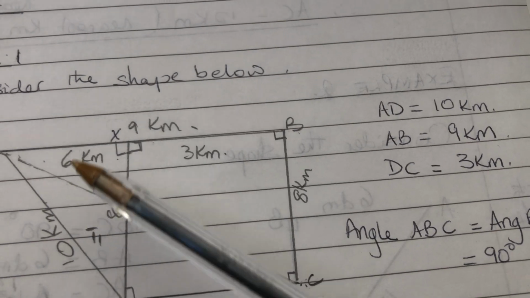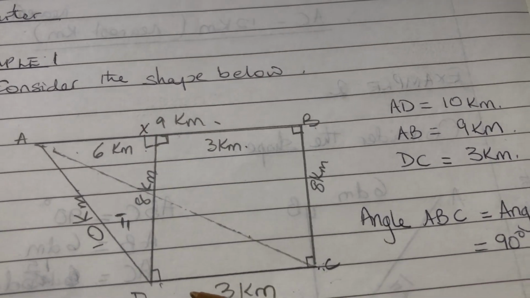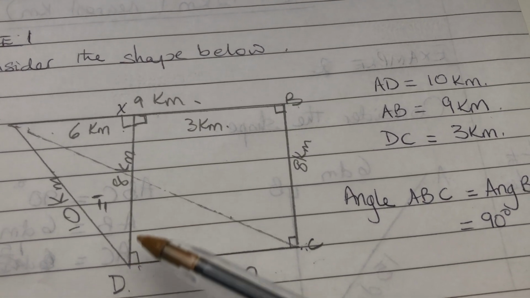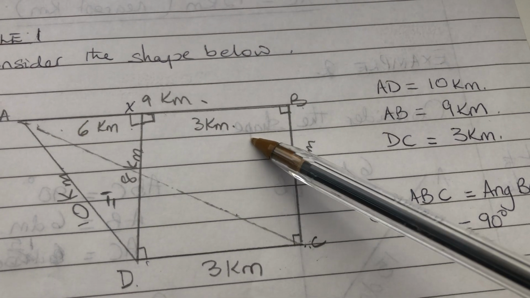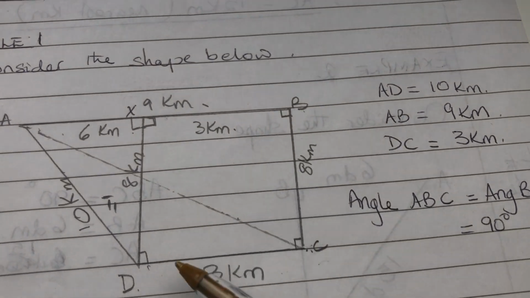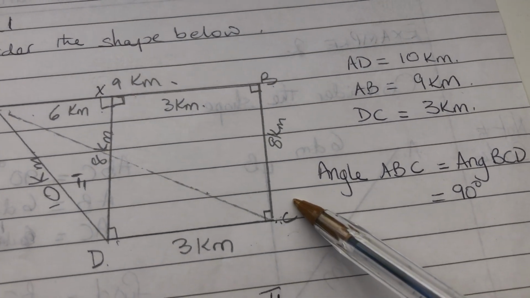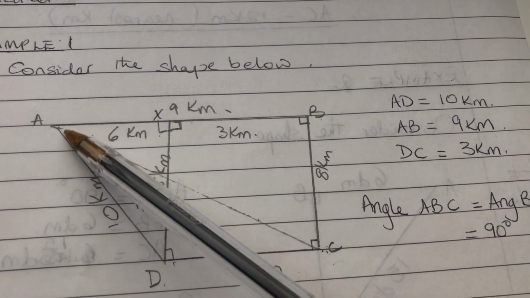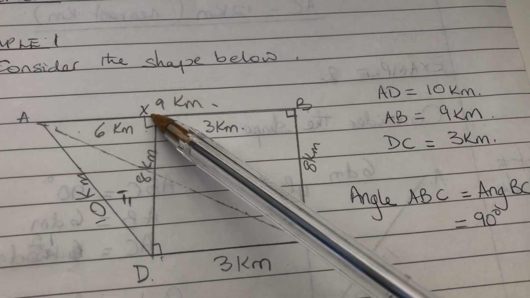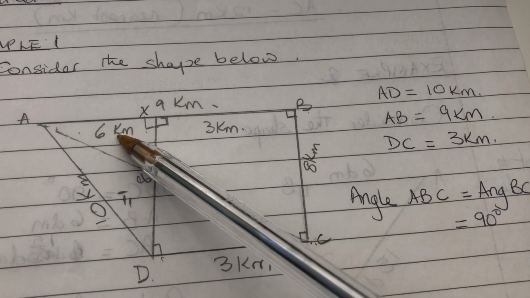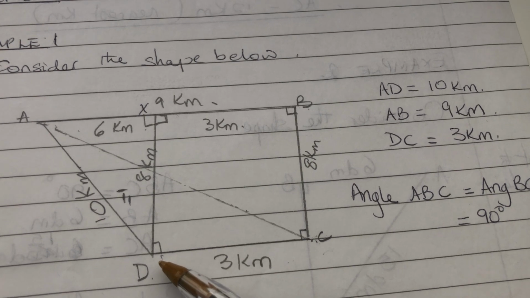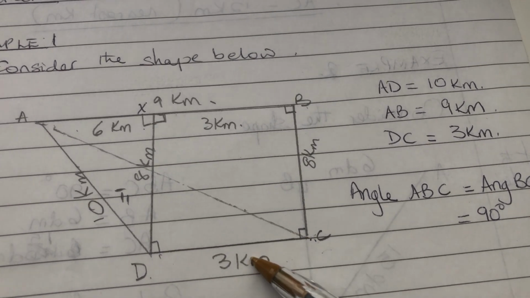Now what do we have here? We are told AD here is 10 kilometers. AB is 9 kilometers, from here to here, and DC is 3 kilometers. So if AB is 9 kilometers, then AX, which I put the X there myself, is 6 kilometers. So AX is 6 kilometers, and then DC is 3 kilometers.